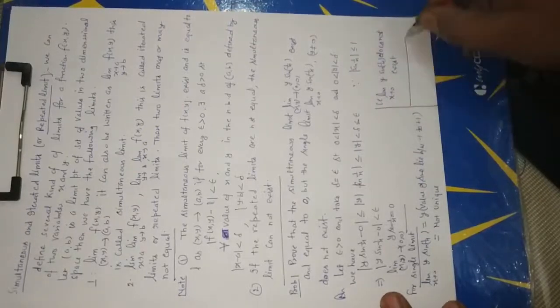Okay, that is limit x tending to 0 of y sin(1/x) does not exist. Okay, student.